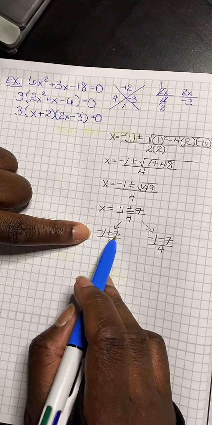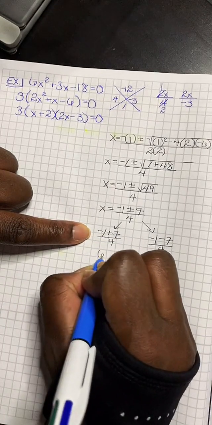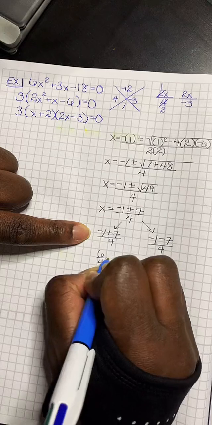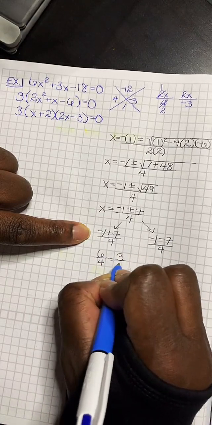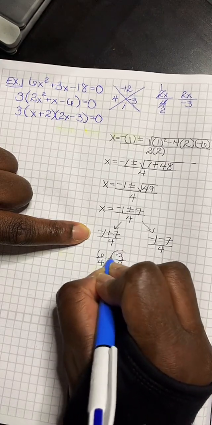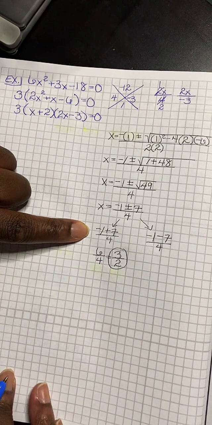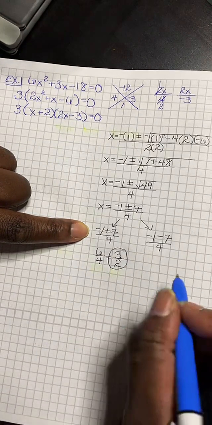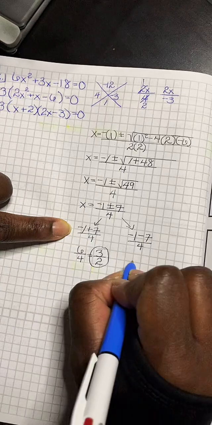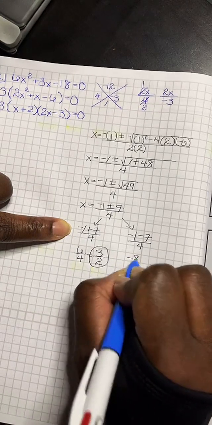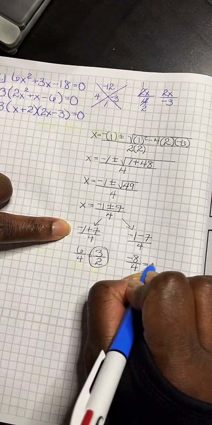Negative 1 plus 7 gives me 6, so we have 6/4. 6/4 can be reduced to 3/2. That's going to be one of our x-intercepts. Then negative 1 minus 7 gives you a negative 8, and negative 8 divided by 4 gives me a negative 2.